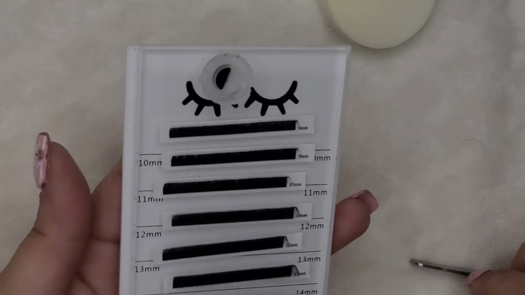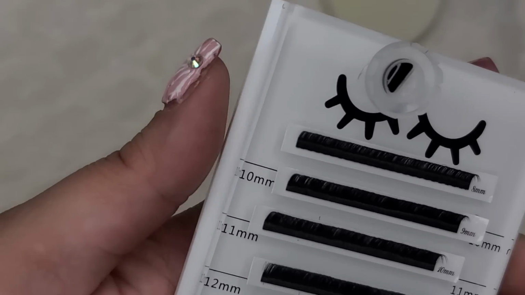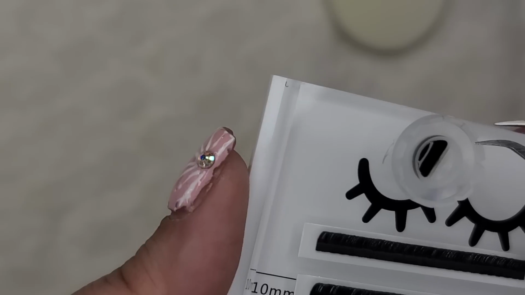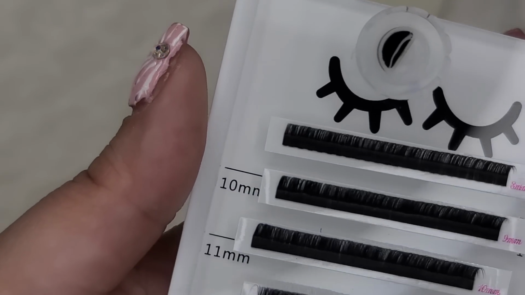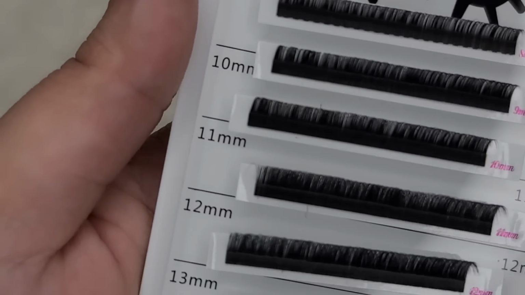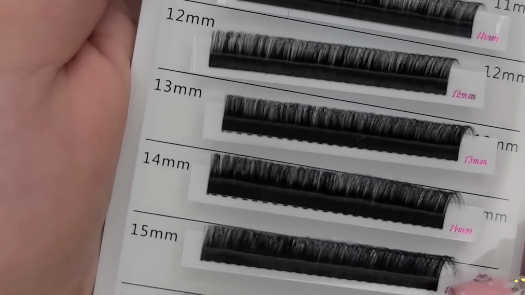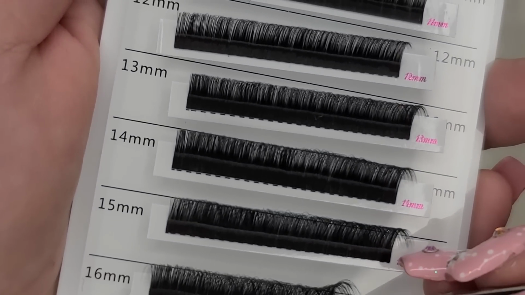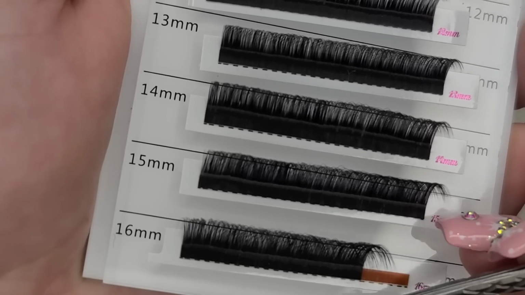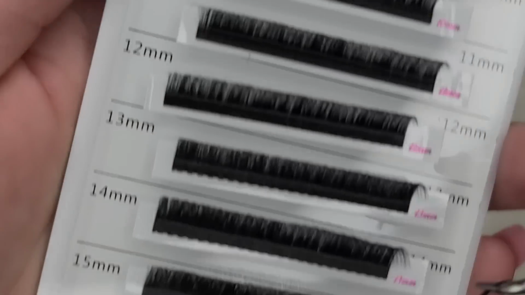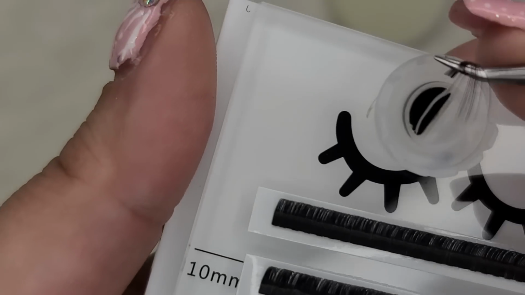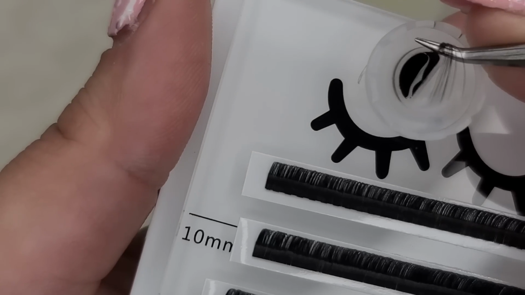So another trick I will show you guys is the flower cup. If you are struggling making fans, it's not going to come out beautifully, but you can always grab some lashes, pull them off the strip, and dip them in the glue just a little bit, just the base.